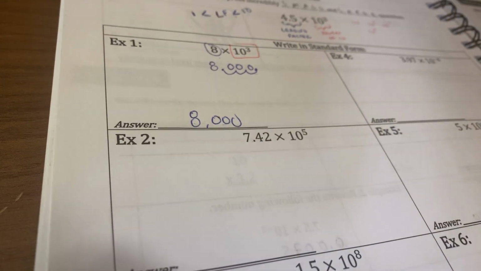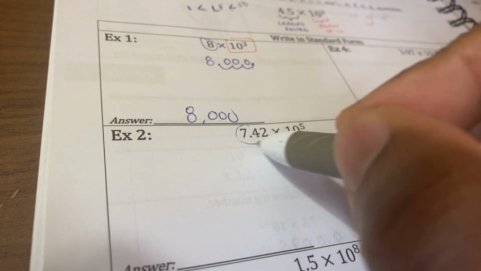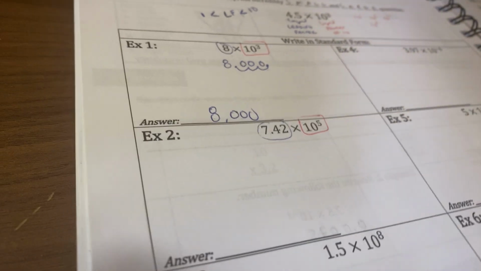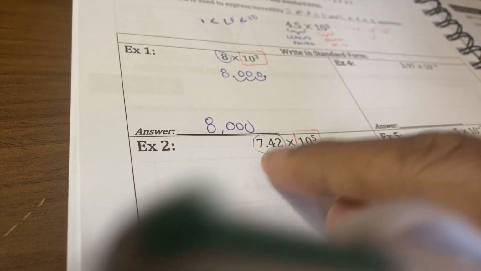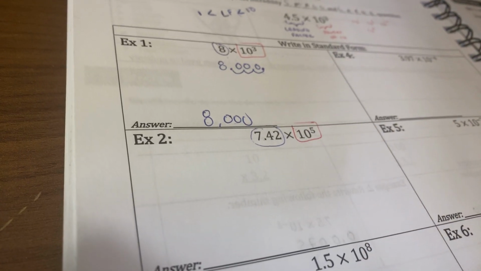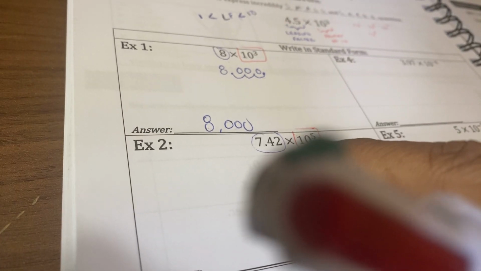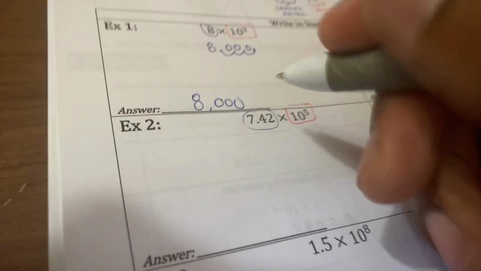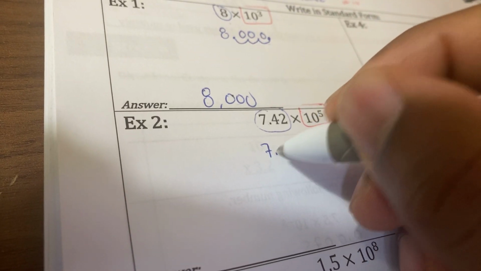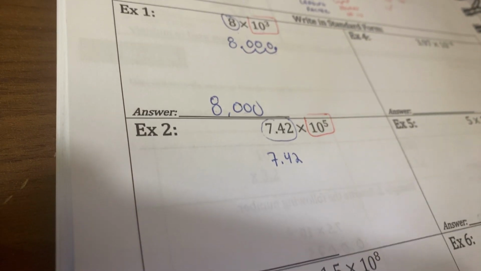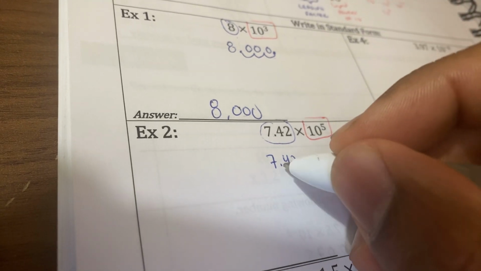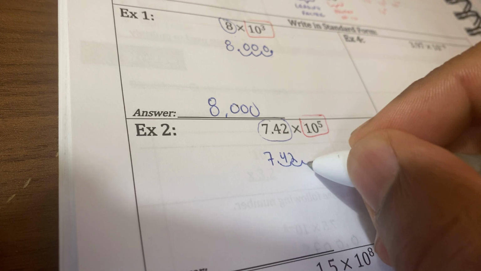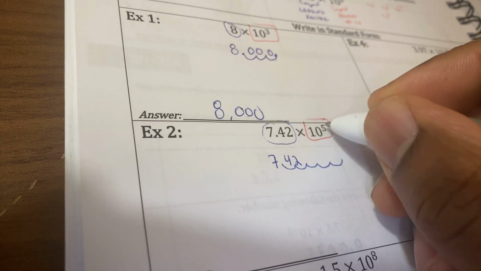7.42, what's my leading factor? 7.42. What's my power of 10? 10 to the 5th power. Is this number going to get bigger or get smaller, and how can you tell? That's right. This number is going to get larger because we're multiplying by 10 to the 5th power. You got a positive exponent here. That's 7.42. I like to write that out. This number is going to get bigger, so we're moving our decimal place to the right or to the left? To the right, 1, 2, 3, 4, 5, 10 to the 5th power.